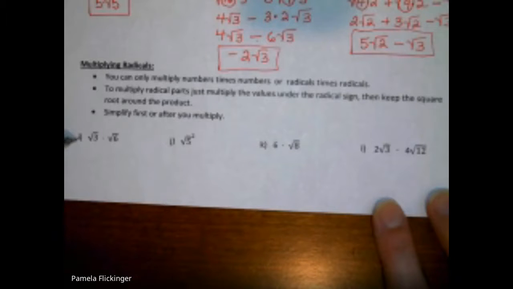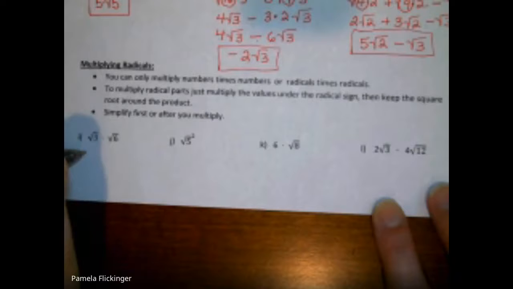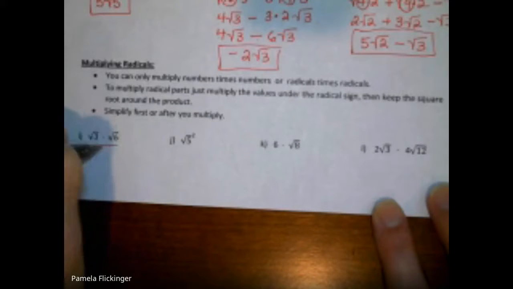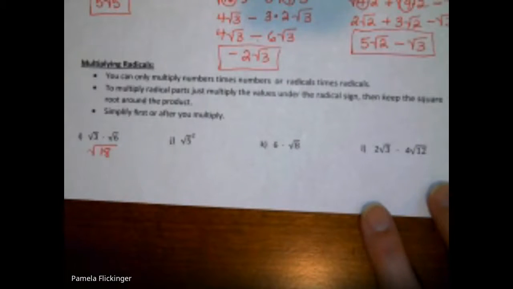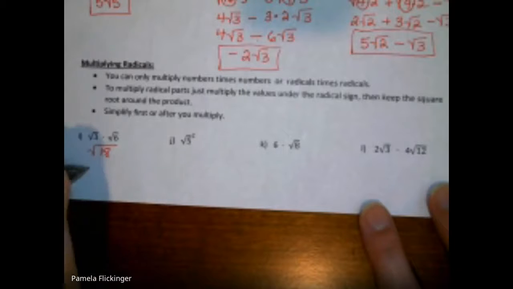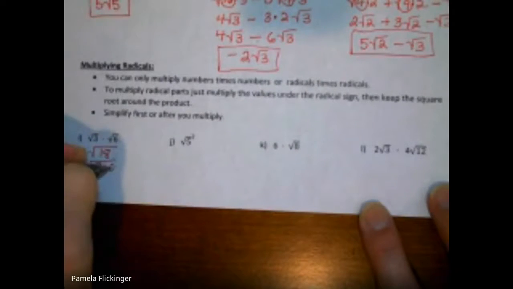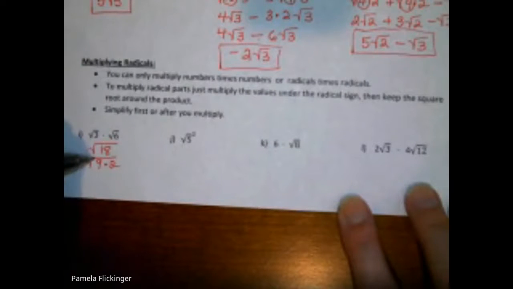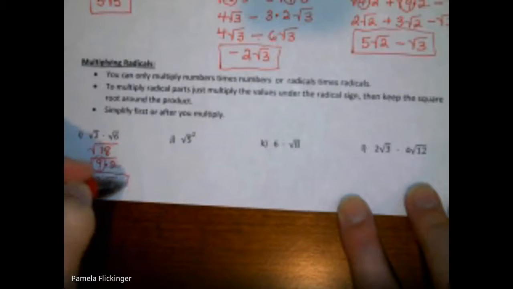So for letter I, I've got the square root of 3 times the square root of 6. Since they're both radicals, I'm going to multiply the numbers underneath, and that becomes the square root of 18. There is a perfect square that goes into that. It's a 9. 9 times 2. And then when I take the square root of 9, a 3 will come to the front, and the 2 will remain underneath.